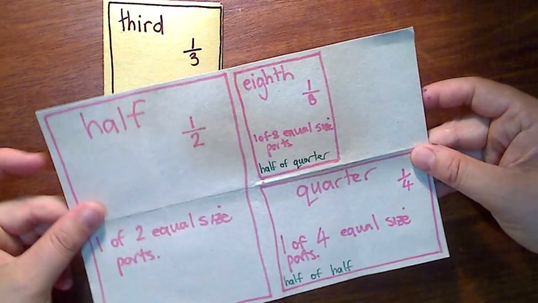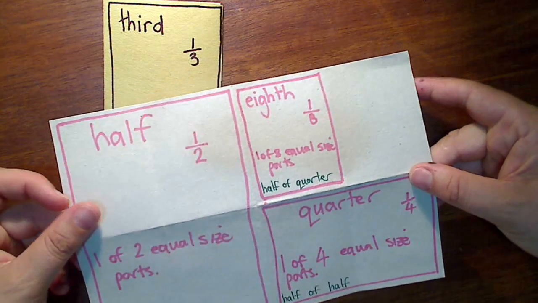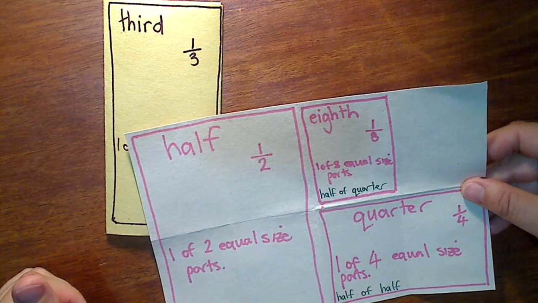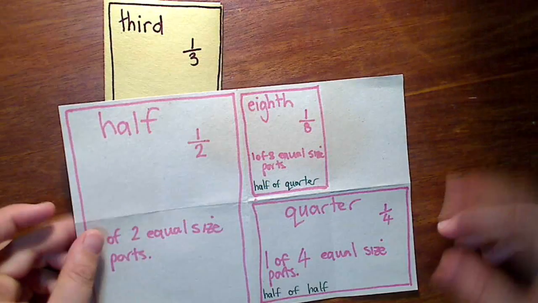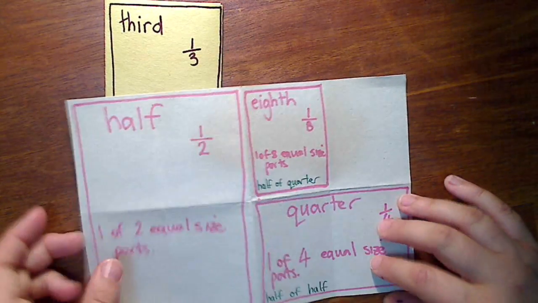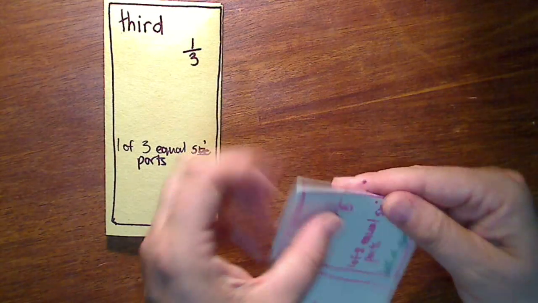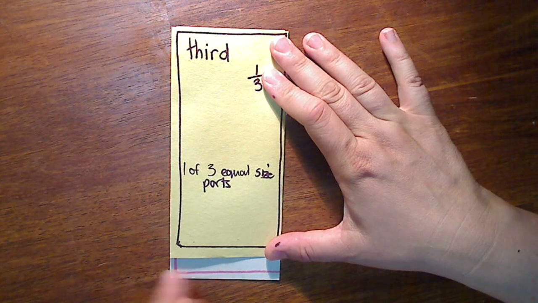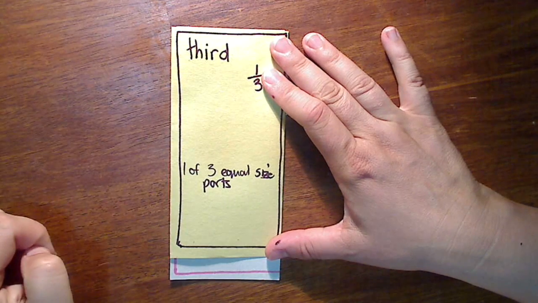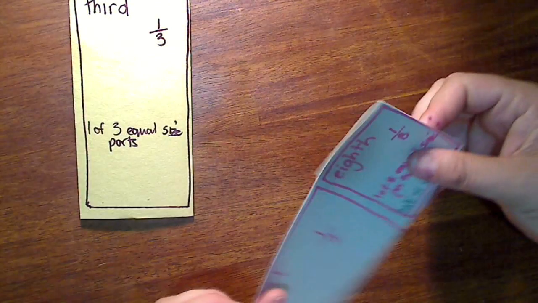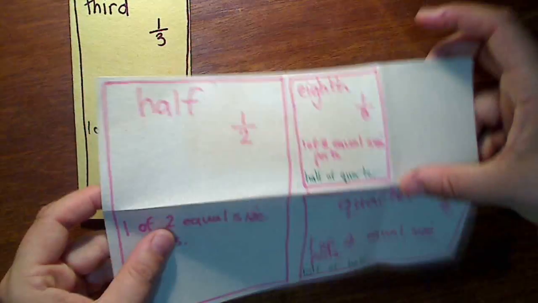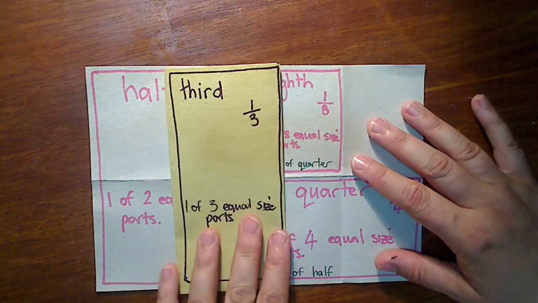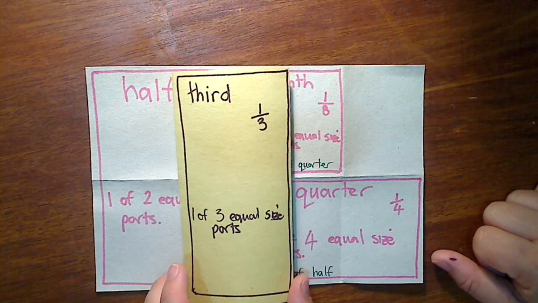So that's where these calculators can come in very handy, because you can actually fold the required size that you're looking for and see how it compares to the fraction that you're looking at. For example, 3/8, which is 1, 2, 3/8. I can fold, and I can see that 3/8 is there. I can put my third on the top, and I can see that my 3/8 is just a tiny bit larger than my 1/3. That's just an example of how we can use these to compare fraction sizes. So the third is probably the second largest fraction that we've made so far.